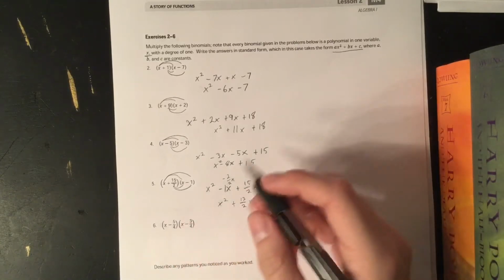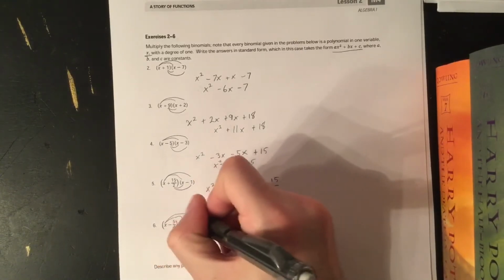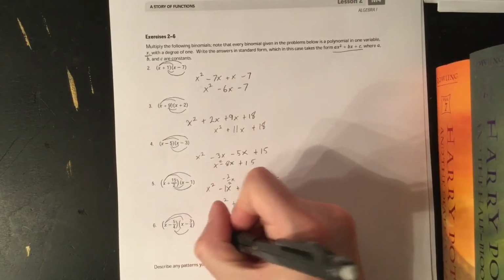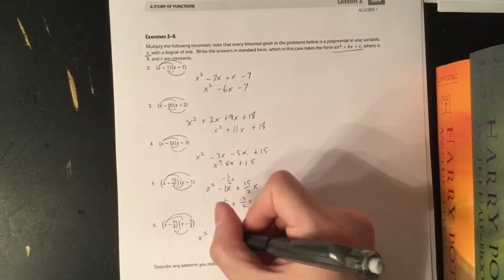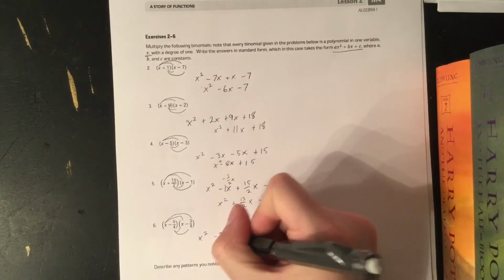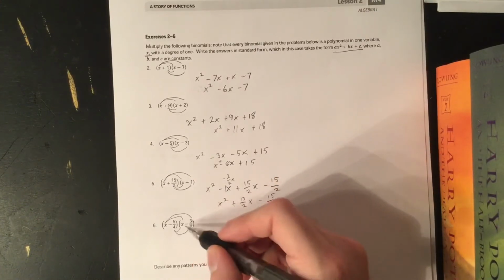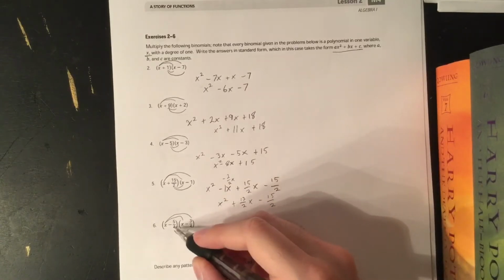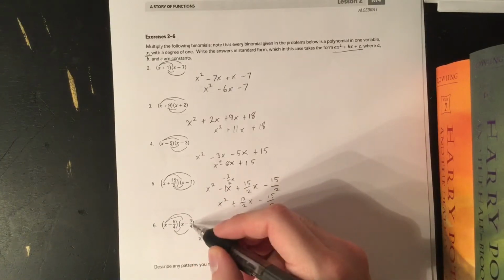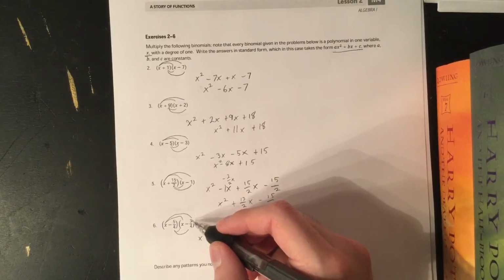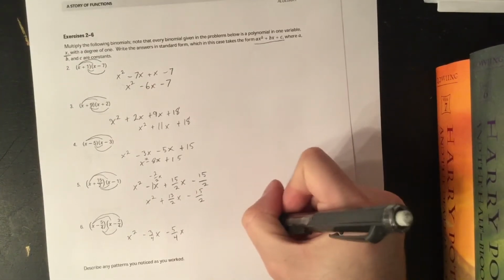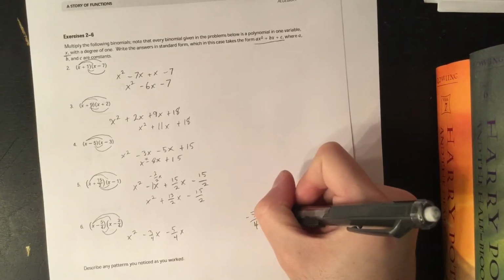Okay, last one here. So more fractions, more fun. x times x, it's going to be x squared. x times -3/4 will be -3/4 x. Then -5/4 x, -5 over 4x. And then negative 5/4 times negative 3/4. So I'll just write that off to the side. That way we can multiply these out.